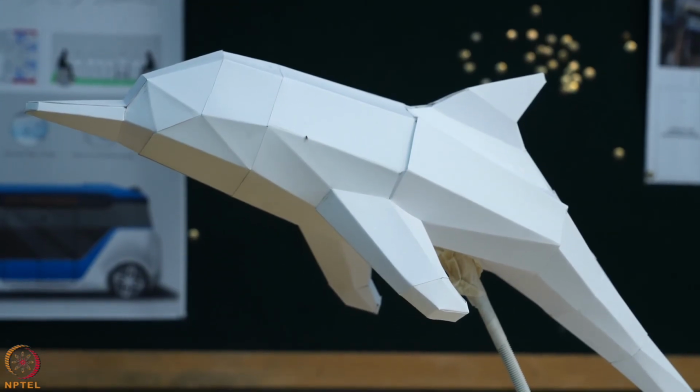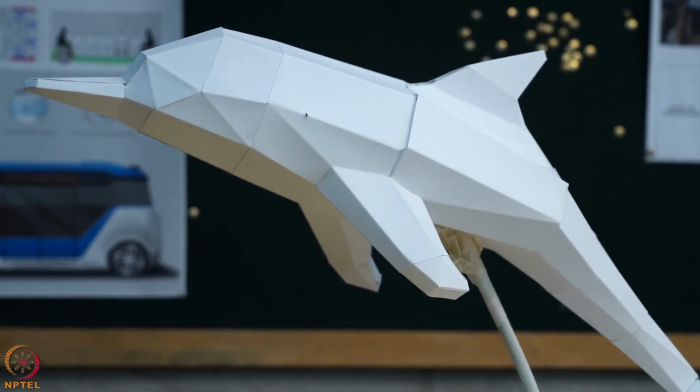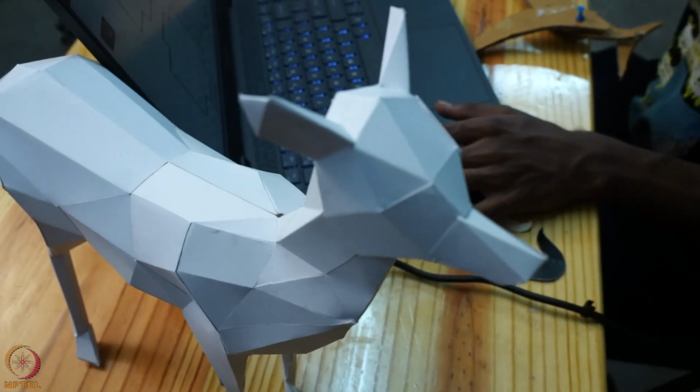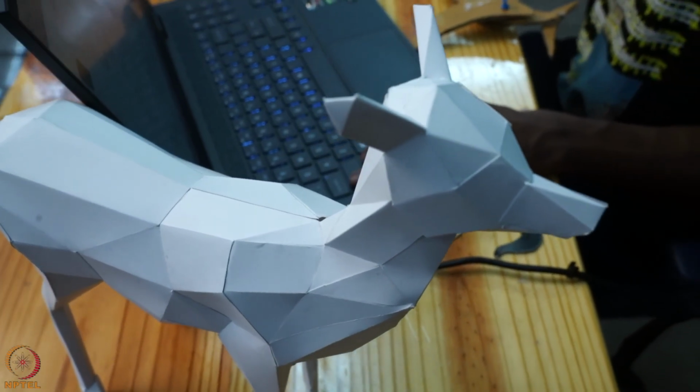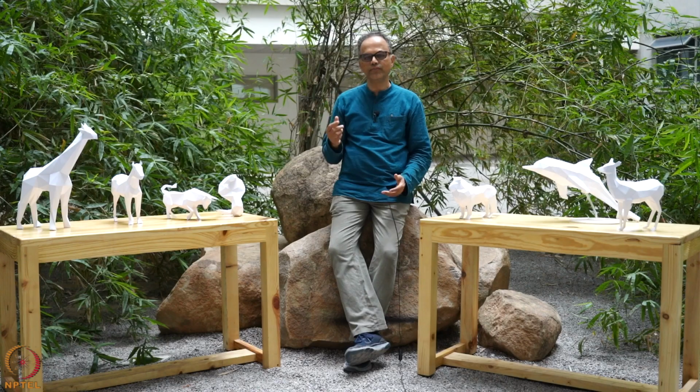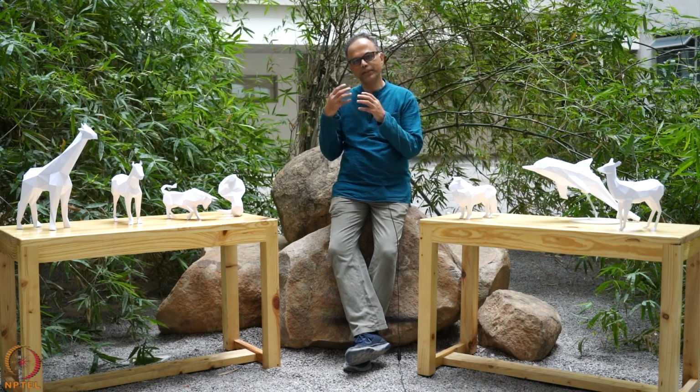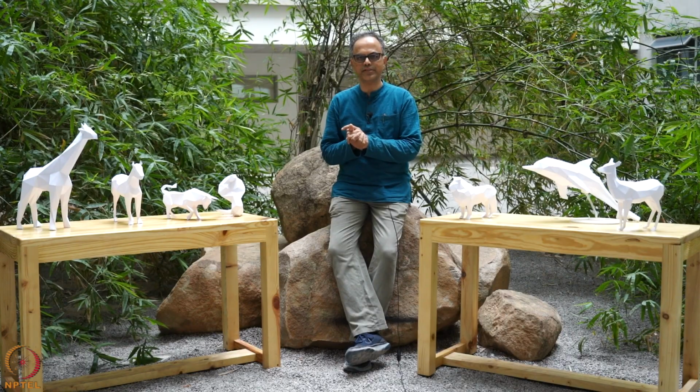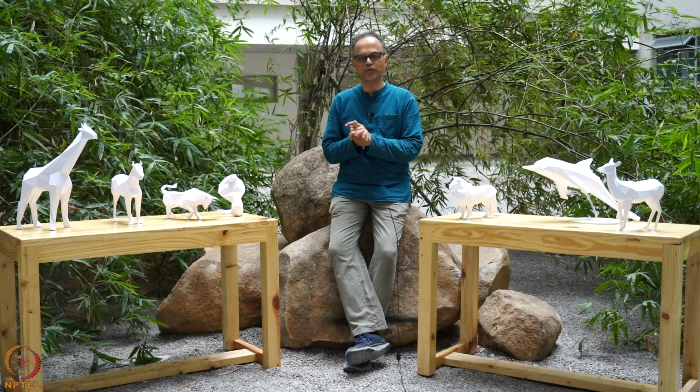When the students actually started building these animal forms, it was already an abstract form using facets. So you see these wonderful small facets. We found out that when the students built these abstract animals out of paper using facets, the expression in these animals and reptiles was actually more powerful.